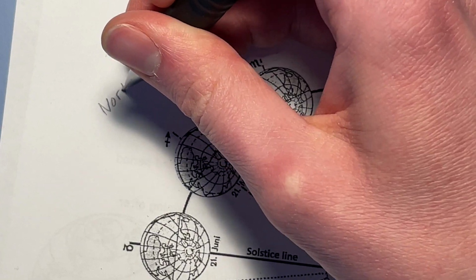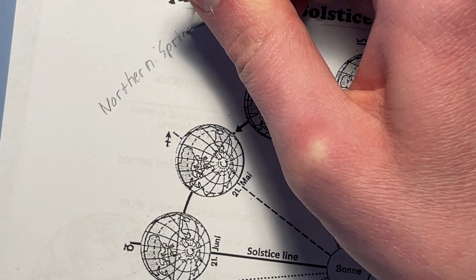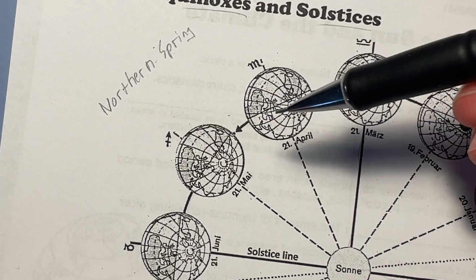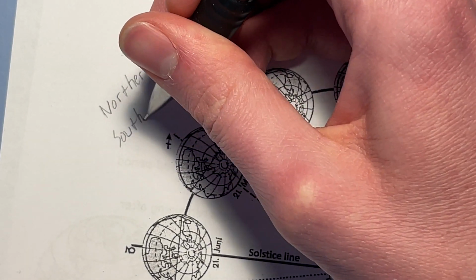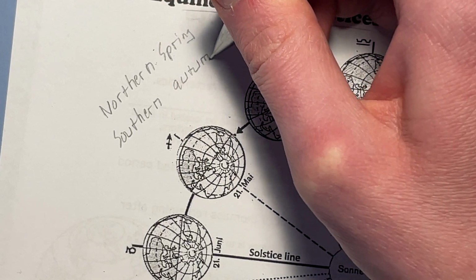So that is the northern spring. Okay, and what's the opposite of spring? Well, autumn. And so that's what the southern hemisphere is going to be experiencing. The southern hemisphere is going to be experiencing autumn.